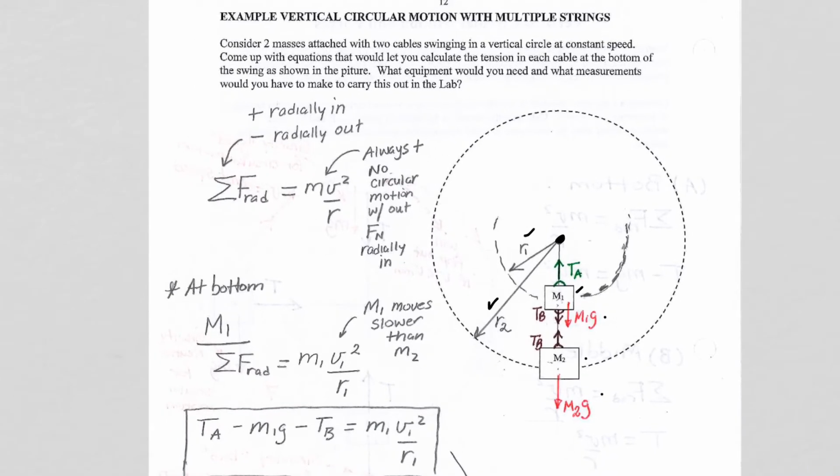and then we're asked what equipment we would need to actually make those measurements, and how we would carry that out in a laboratory environment in the classroom. So let's first take a look at what we need to do with our circular motion analysis.